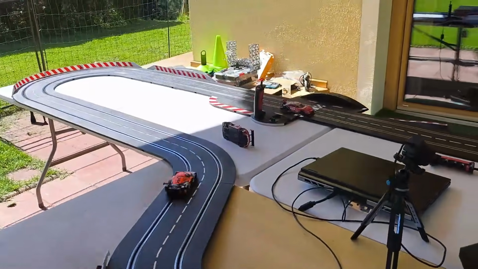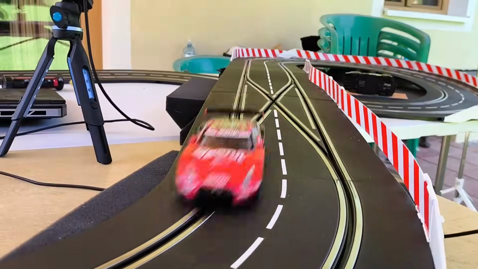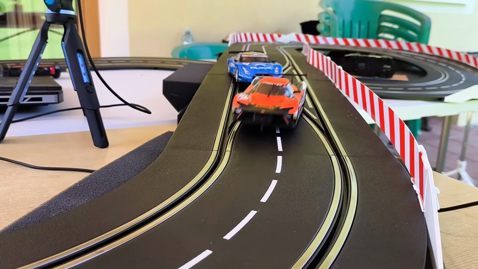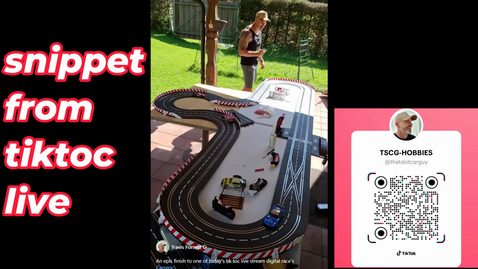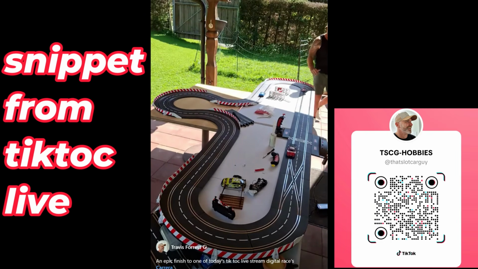But that's enough. I think it's enough talking. I'm going to now go and enjoy watching my digital slot cars race. Ciao. Oh dear. Uh-oh. Going, their tyres will give way, especially here where it's nice and hot.